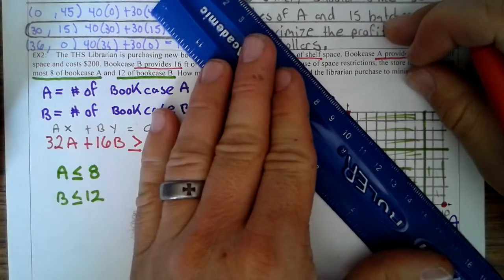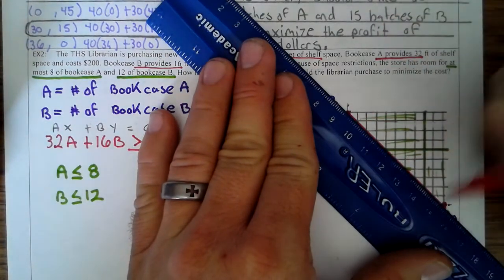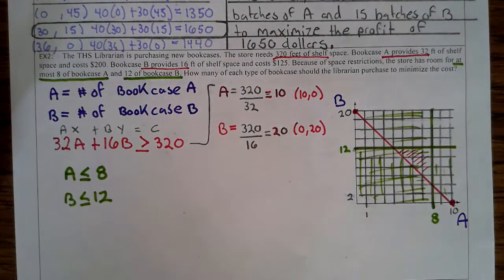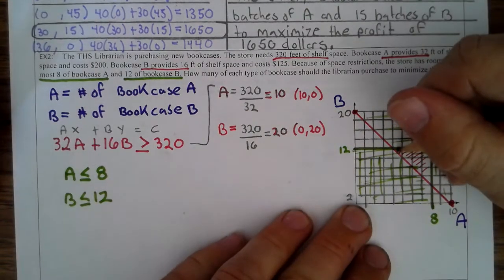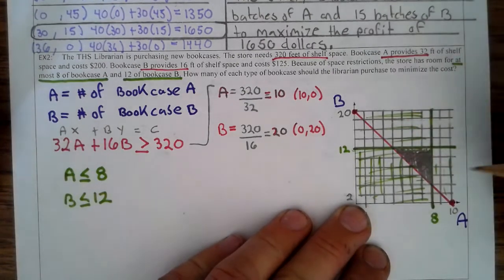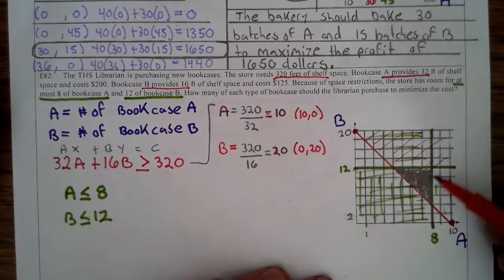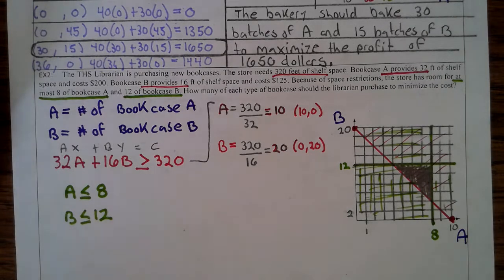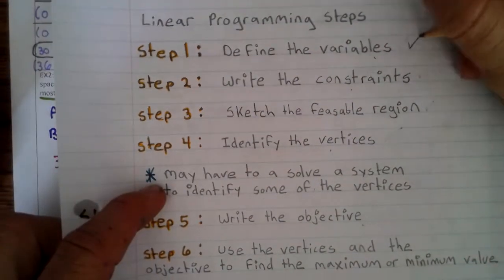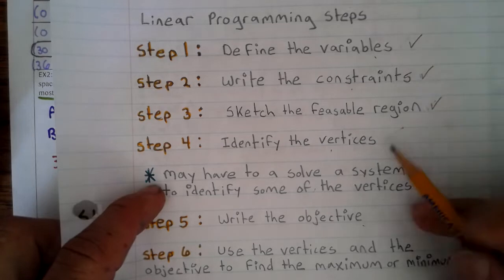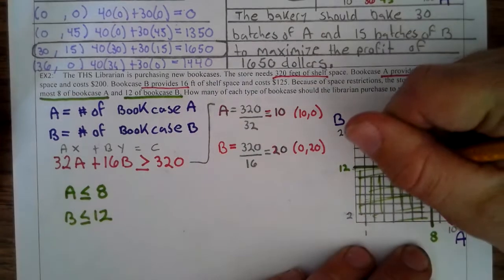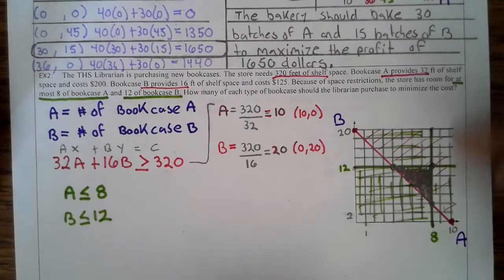So we connect them. Now, this says greater than, so it has to be this region. So this is the overlapping region. Technically, it's greater than here too as well, but that's your overlapping region. All right, so we've defined the variables, we've written the constraints, we sketched the feasible region. Now we need to identify the vertices. Now this one's easy because your vertices are right here, here, and here.